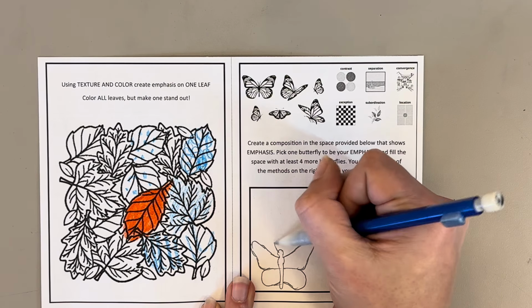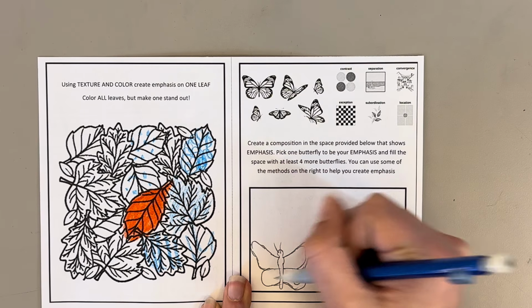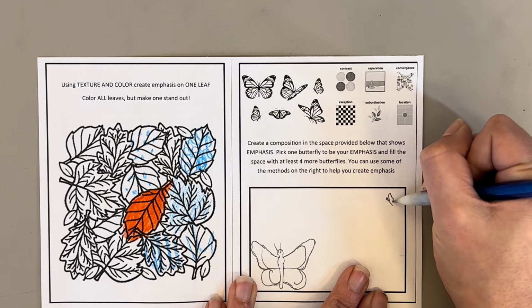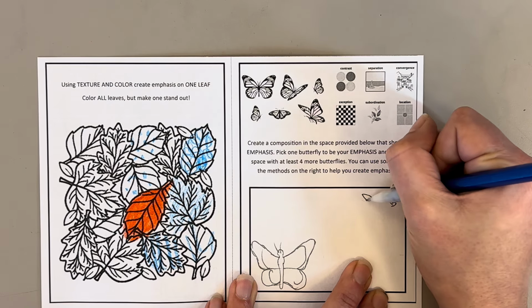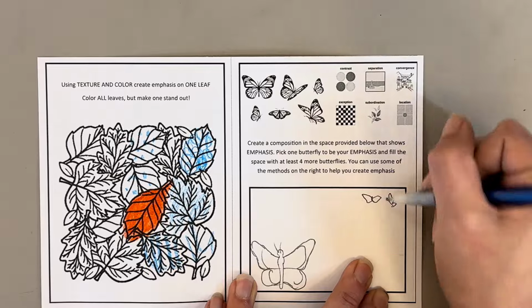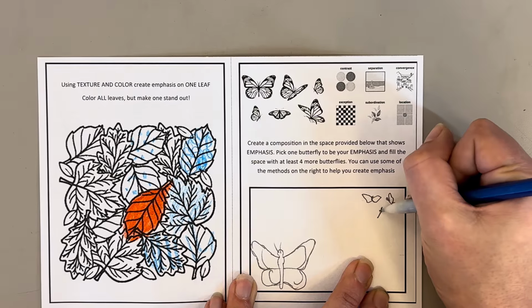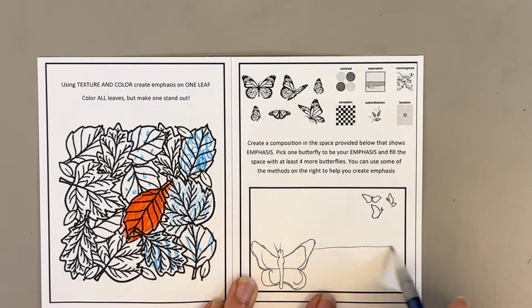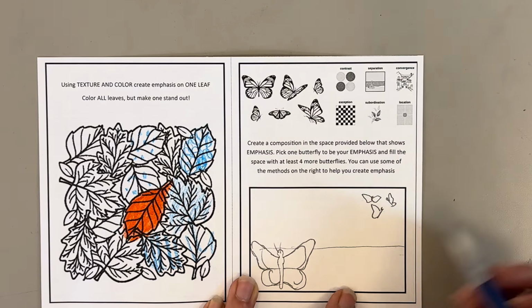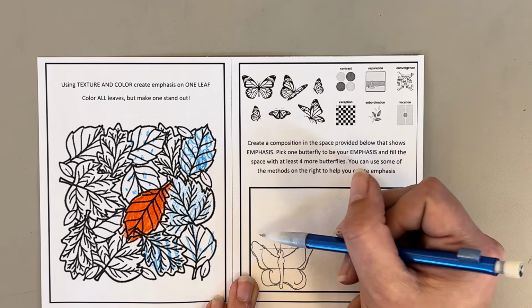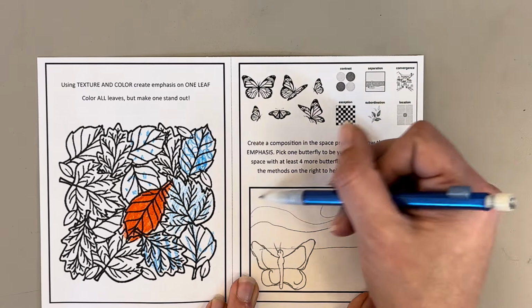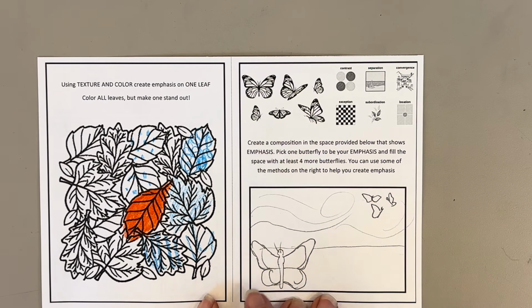So here's our little butterfly, and let's go in and add a couple more. So I'm going to have one cluster of other butterflies over here, and I'm going to have them flying together, and I'm just going to have a couple off to the side, and then maybe I'll have the horizon line right here, and maybe I'll have some directional lines showing the swirl in the sky. I don't know.